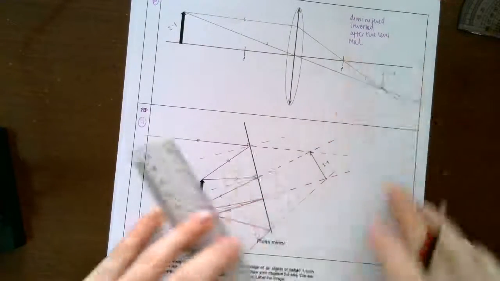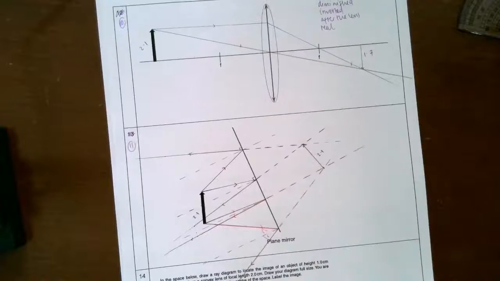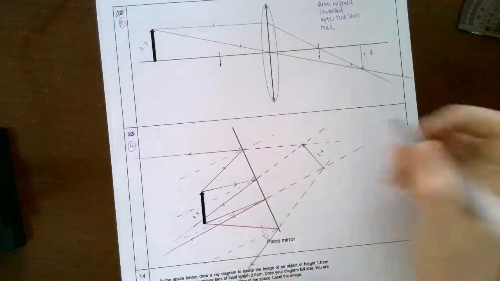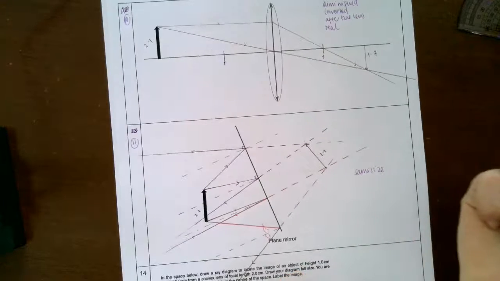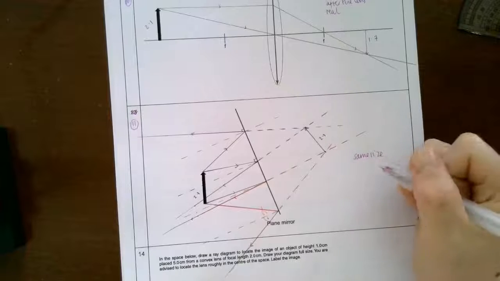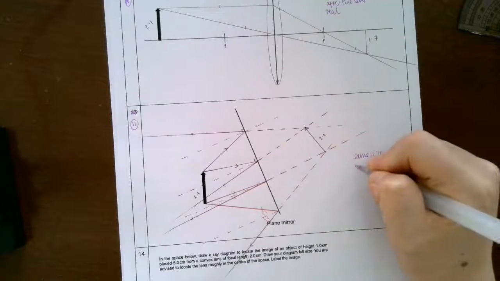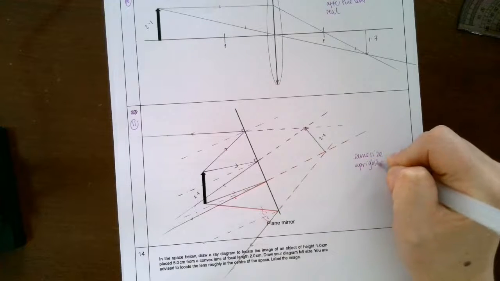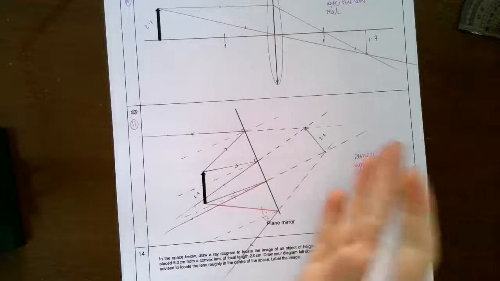It's 2.1. It's 2.1. So I know size-wise, again, it's the same size because it's a plane mirror. Think about it, when you look inside of a mirror, the objects all appear to be the same size they were. A for attitude, it's upright again, because the top is still at the top and the bottom is still at the bottom, even though it's obviously at an angle.